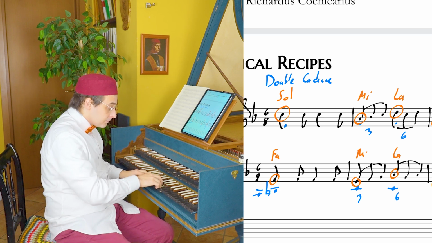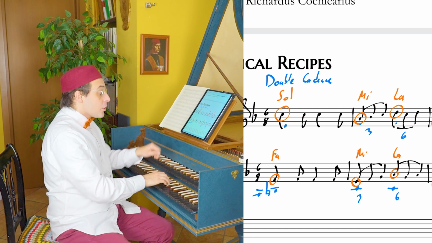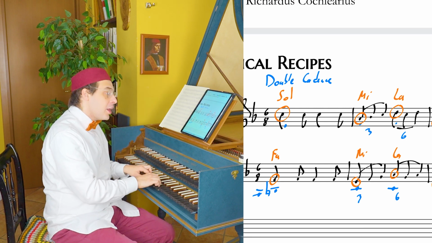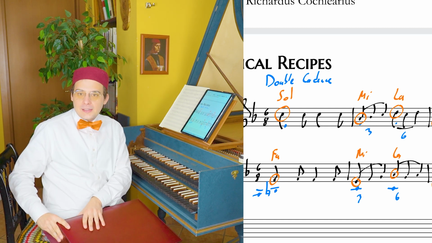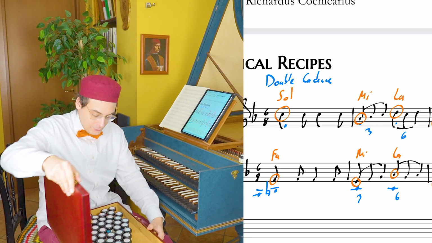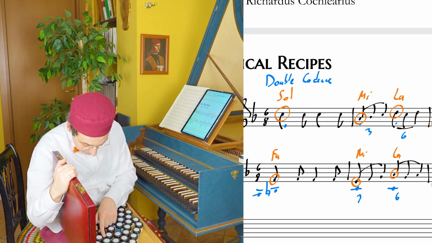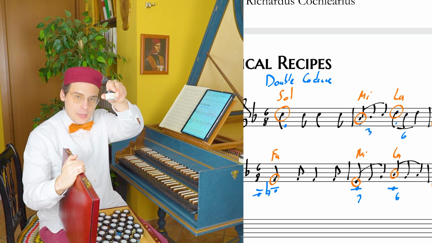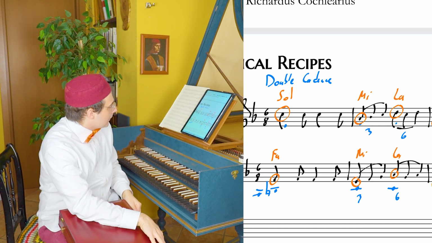So, and so, sol, sol, sol, sol, mi, or sol, mi. We can use the double cadence. So let's take the double cadence from the Partimento Magic Box. Here we have all our ingredients. Look how beautiful, very beautiful. The double cadence, this one, let's see double. Here, sol, mi, this way.